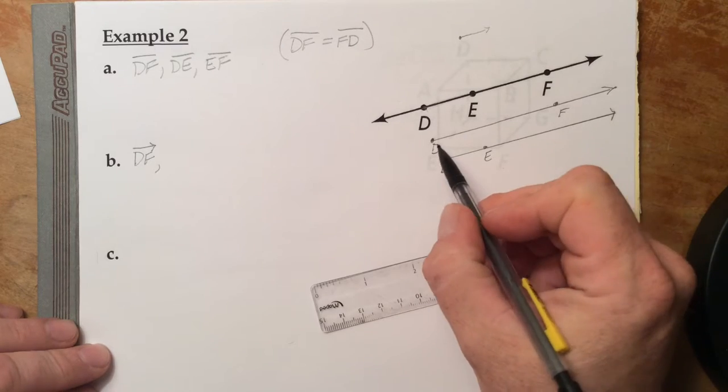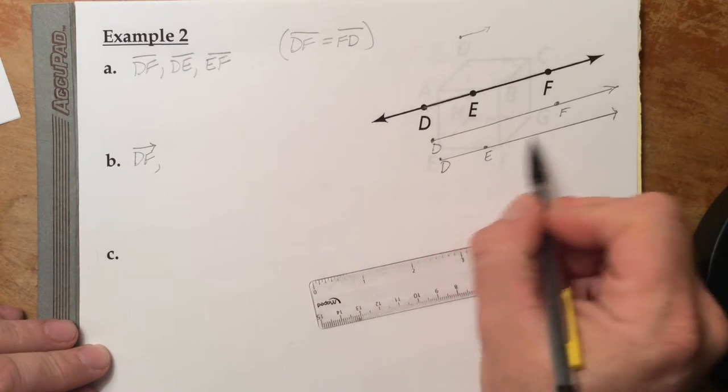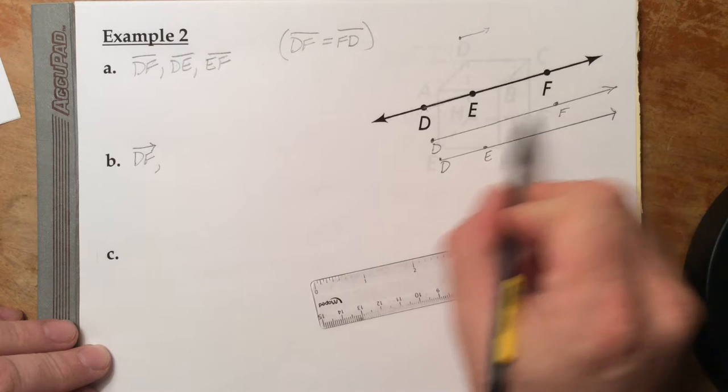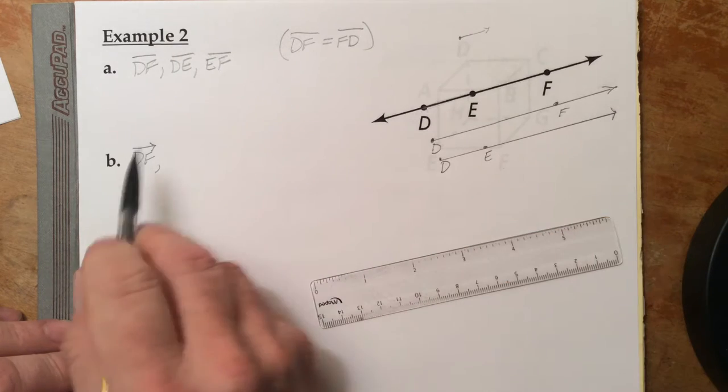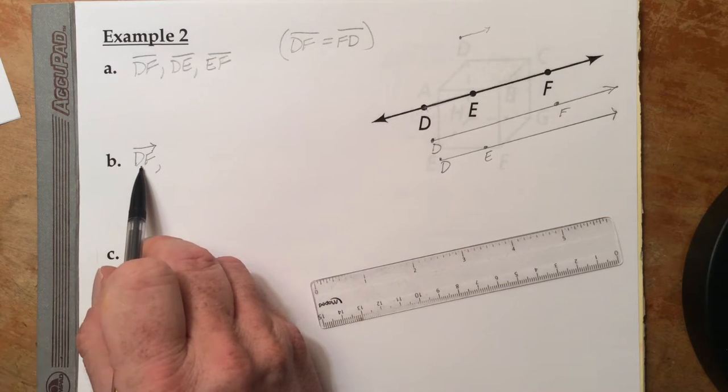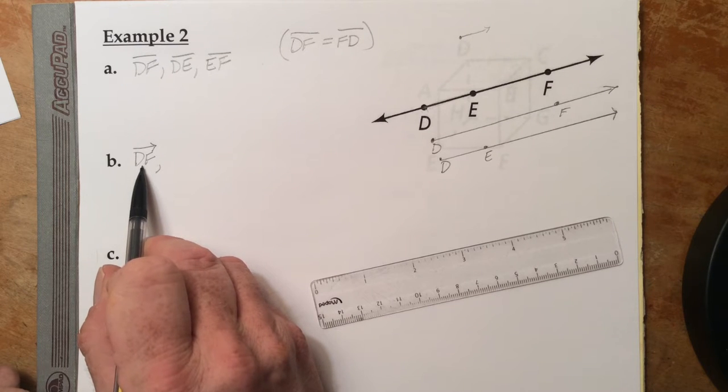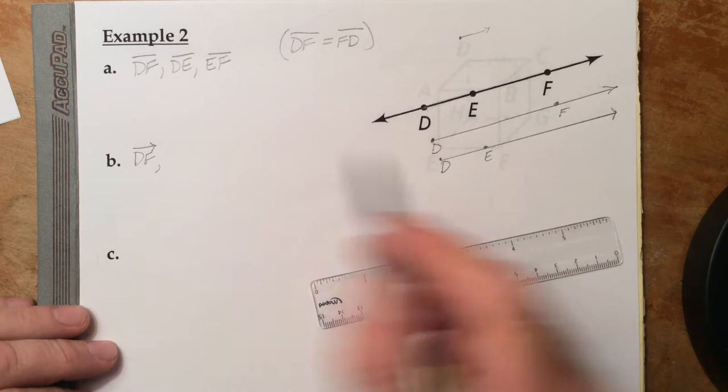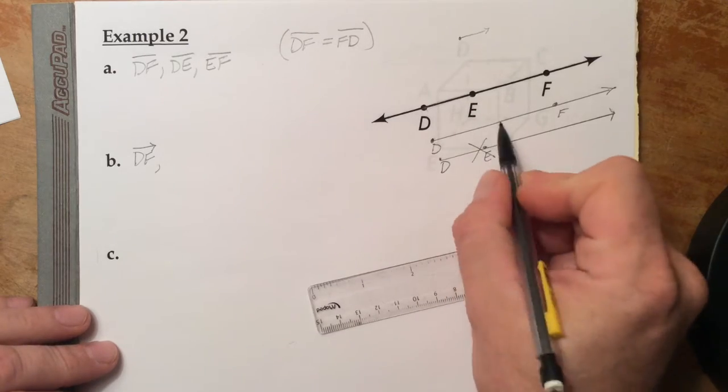So whether we call this ray DF or ray DE, it's naming exactly the same ray. Therefore, either we would write ray DF or ray DE, but not both. So that one we're not going to use because we've already used this one.